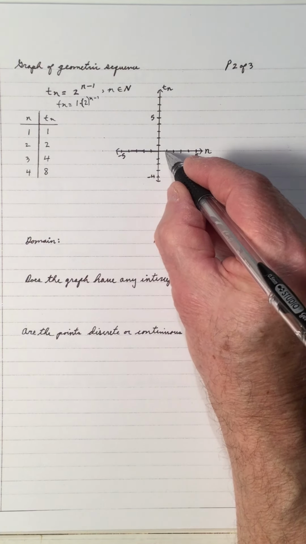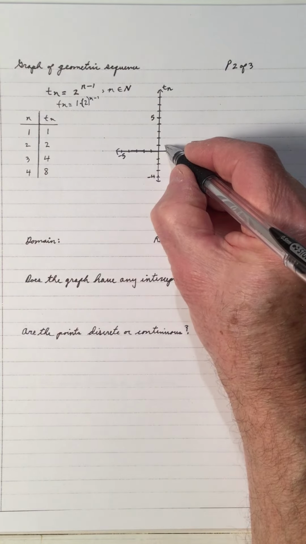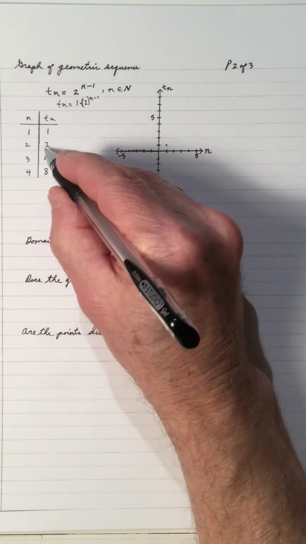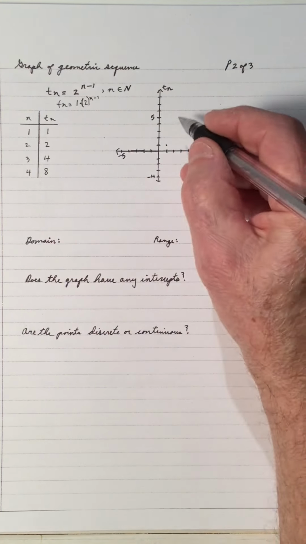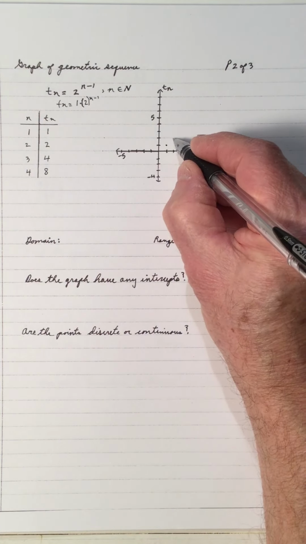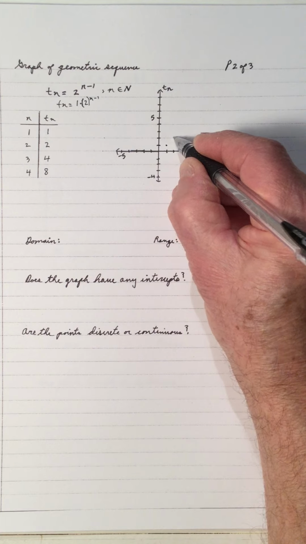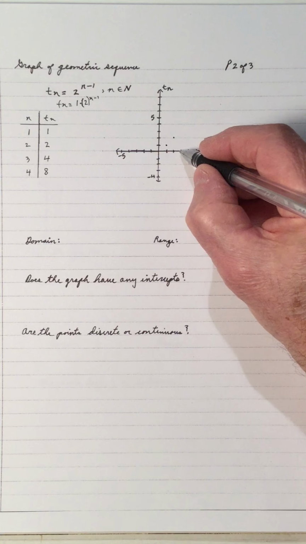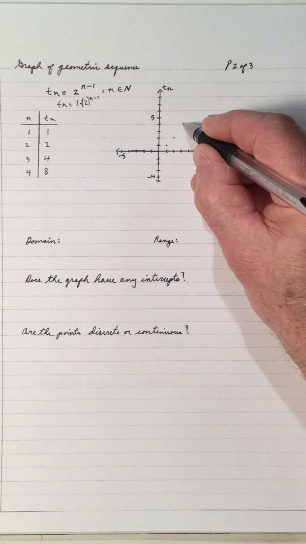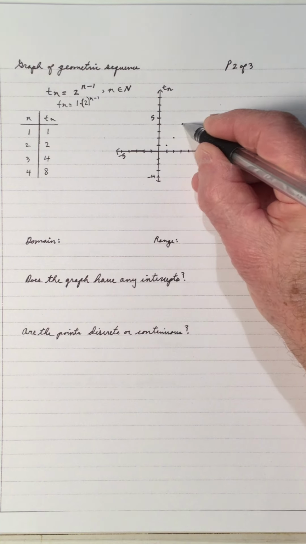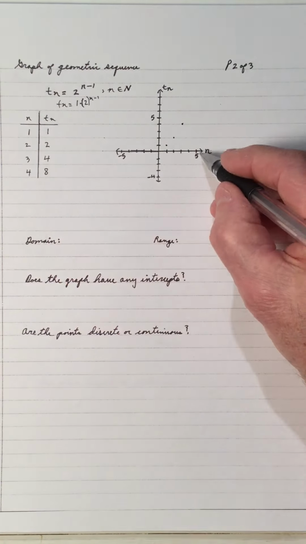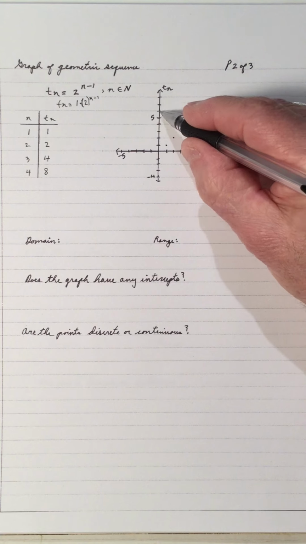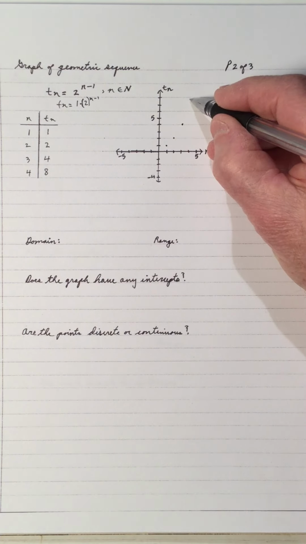So when n is 1, Tn is 1. When n is 2, Tn is 2. When n is 3, Tn is 4. That's up right here. And so when n is 4, which is right here, Tn is 8. And that's a 5, 6, 7, 8. So that's up right here.